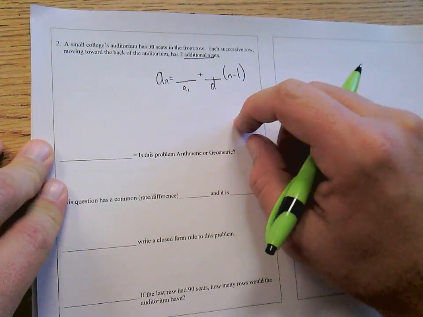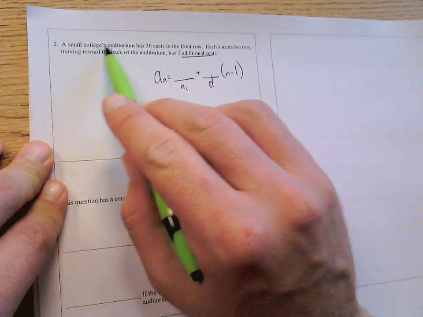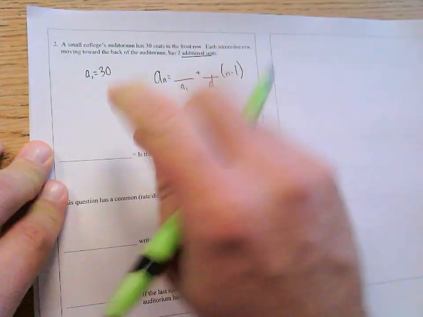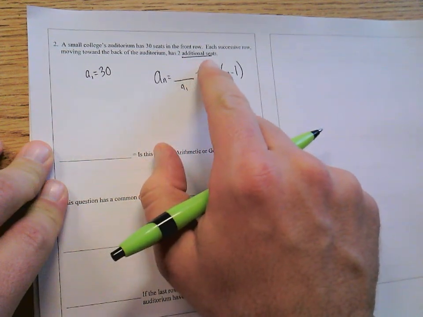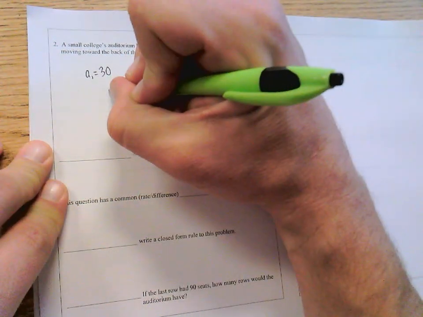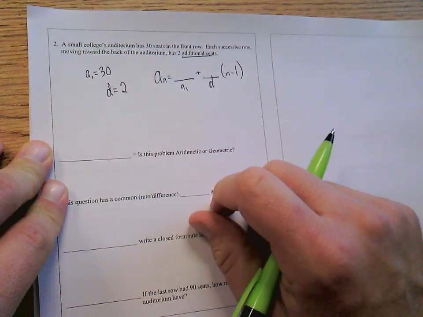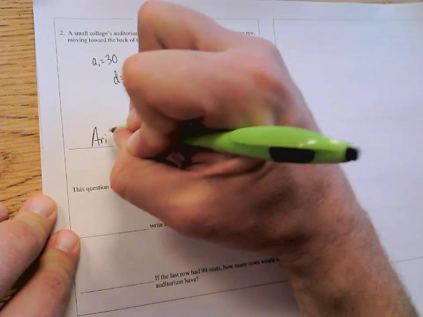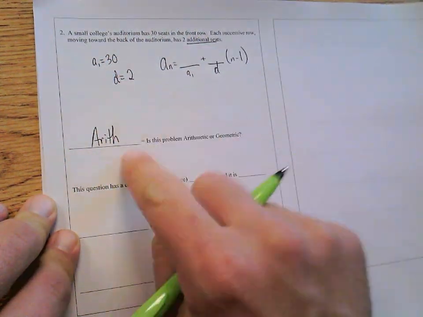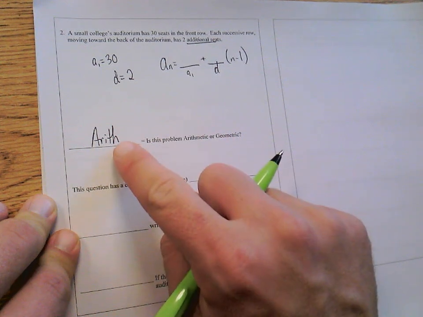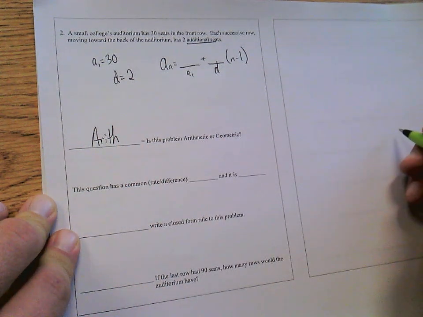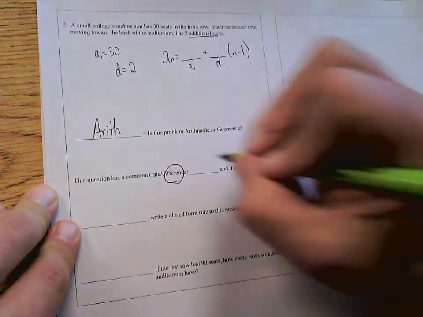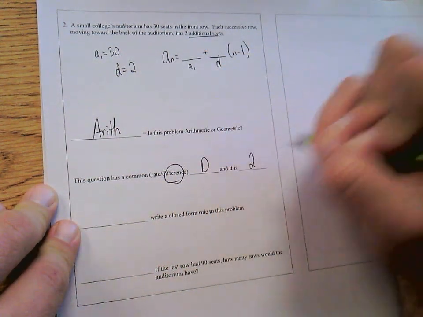All right, now let's keep reading. 30 seats in the front row. That's A of 1 is 30. Okay, 2 additional seats every single time. Common difference of 2. All right, now is this problem arithmetic or geometric? It's arithmetic. Notice it's arithmetic. Everything is arithmetic in this. Some of you guys are saying arithmetic and then you're doing geometric stuff. Don't do that. This question has a common difference because it's arithmetic, and it is 2 because I'm adding 2 every single time.